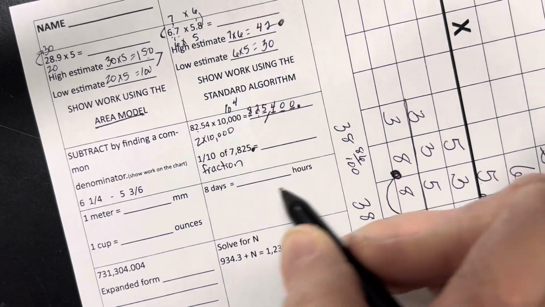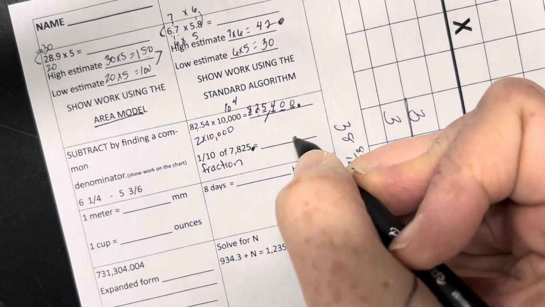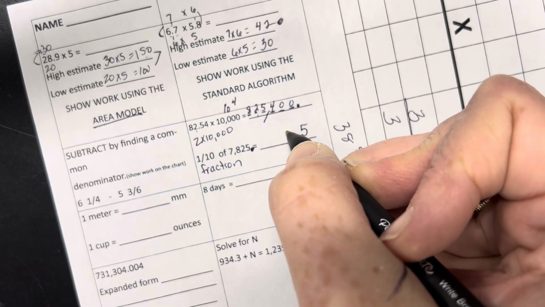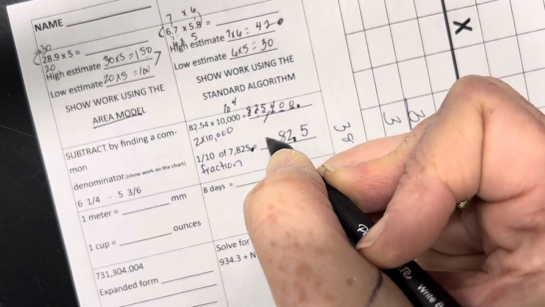Now, all of those digits are going to go back one spot, which means that 5 is going to go back one spot. That 2 is going to go back one spot. The 8 and the 7.